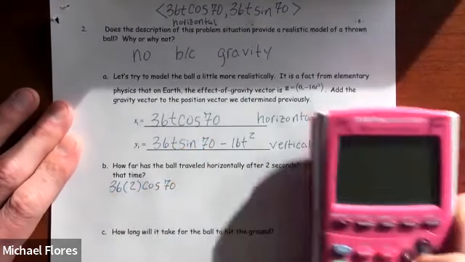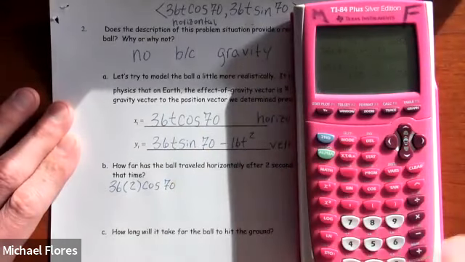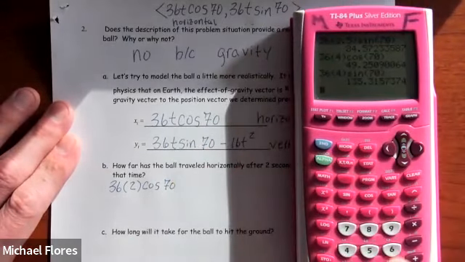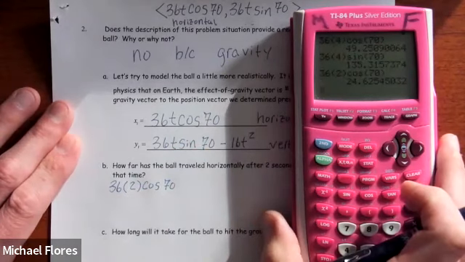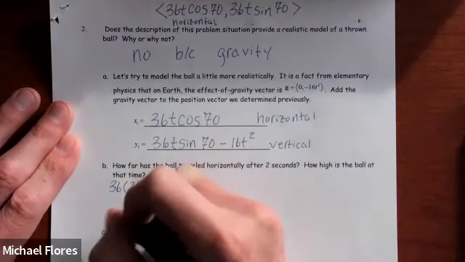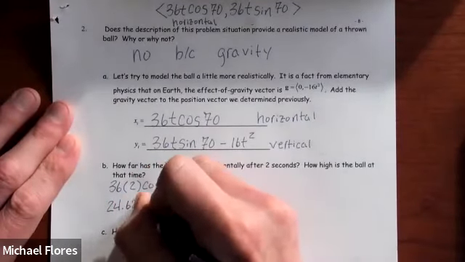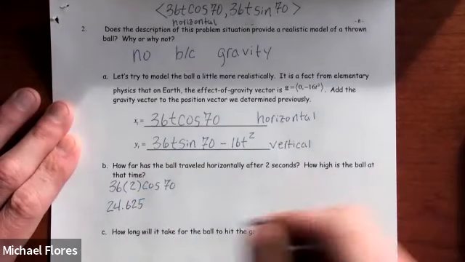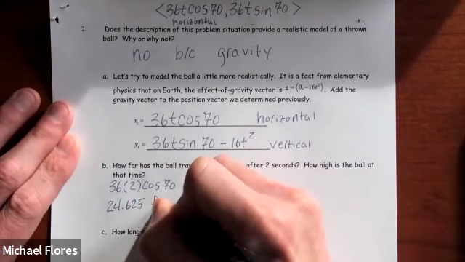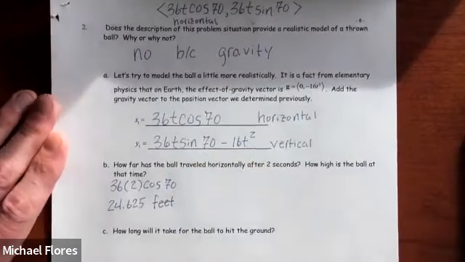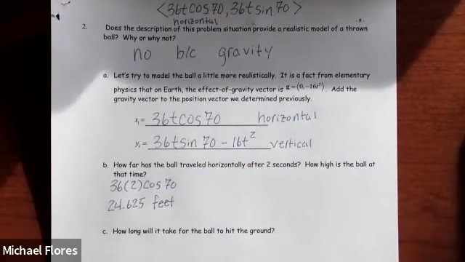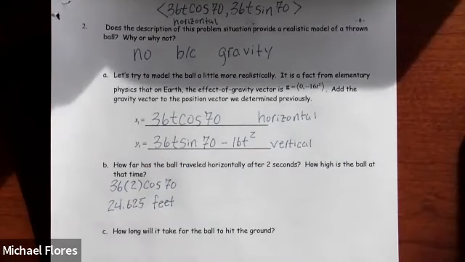Let's plug that into our calculator. .625. What are we dealing with here? Feet? Let's just say feet. It has traveled 24.625 feet horizontally after 2 seconds. And now, how high is the ball at that time?